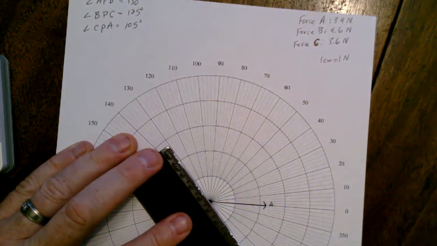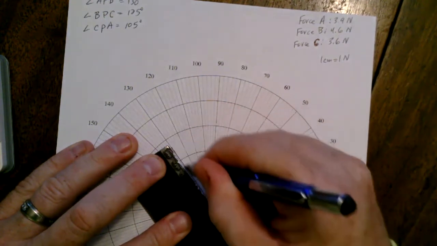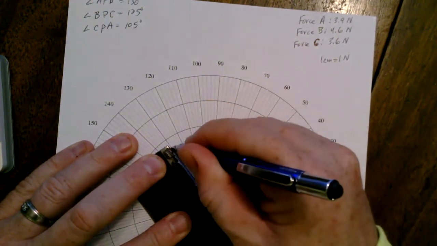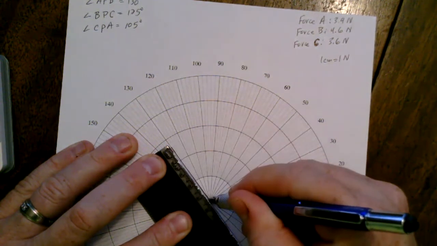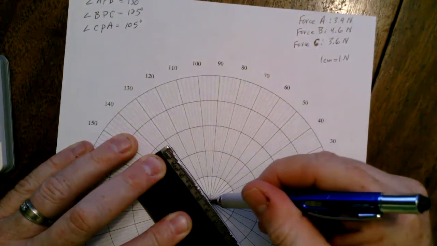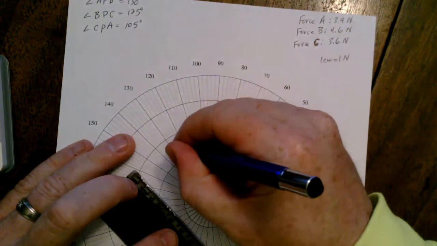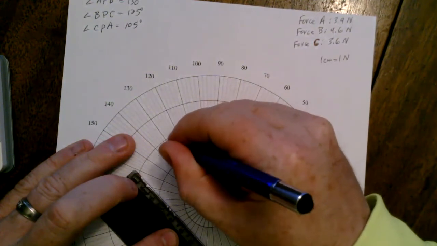I'll put that right on there and go to there. So there is vector B.